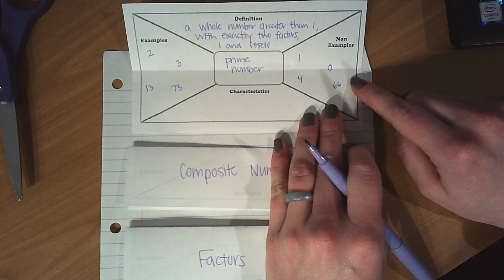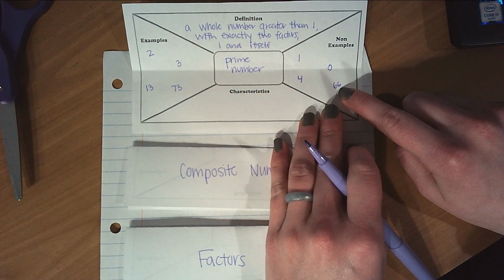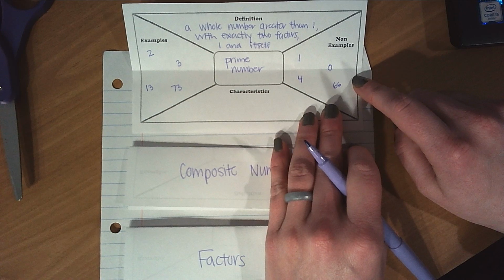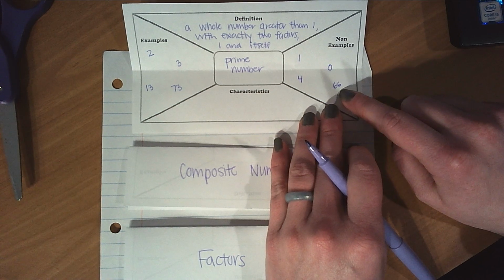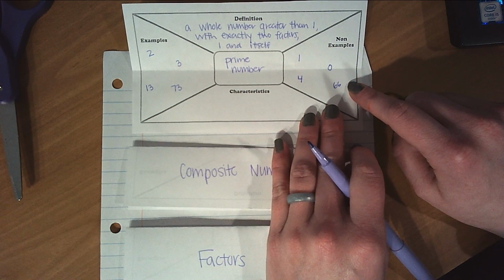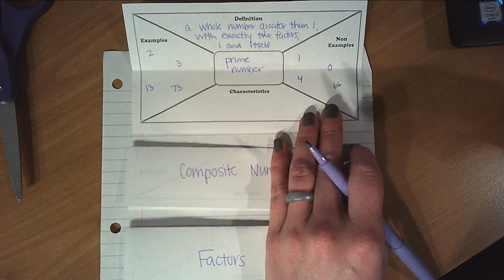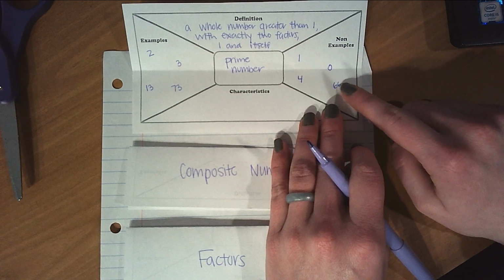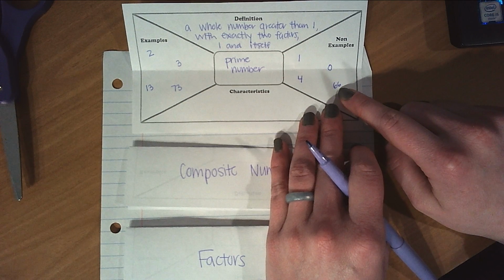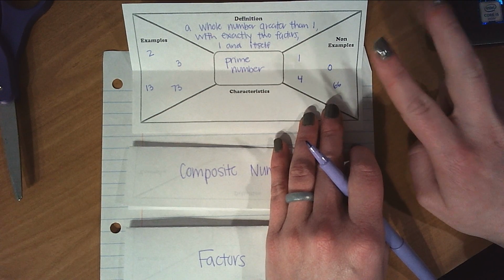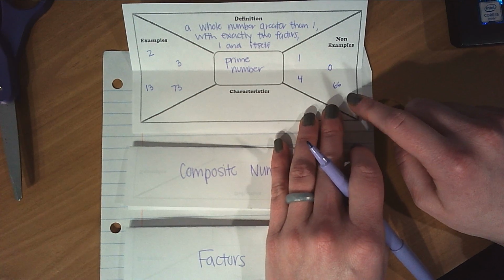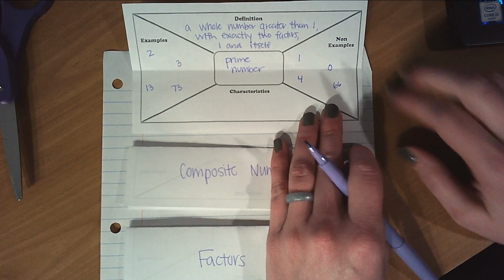You can do 1 times 66, but because it's even, we know that 2 goes into it. We can do 2 times 33. There are more factors like 3 times 22, and we might be able to do 6 times 11. These are all factors that multiply together to give us 66. And because it has more than 2 factors, it's a non-example. It's not a prime number.